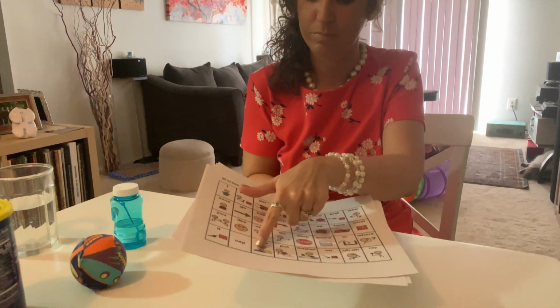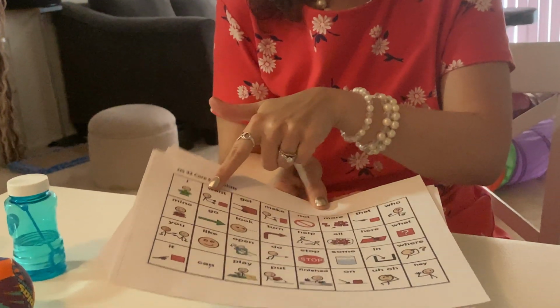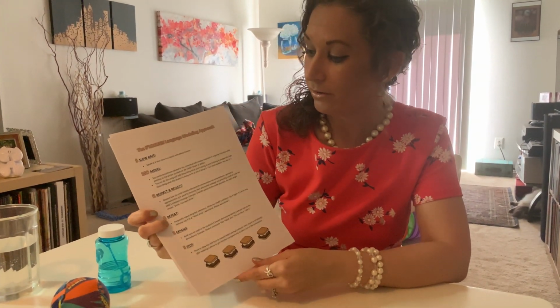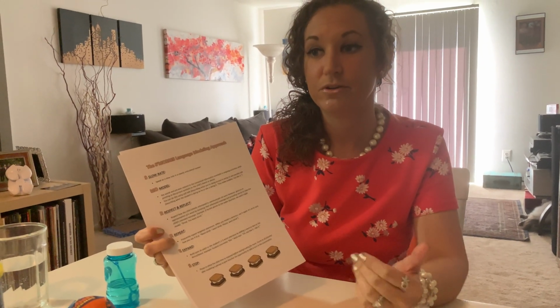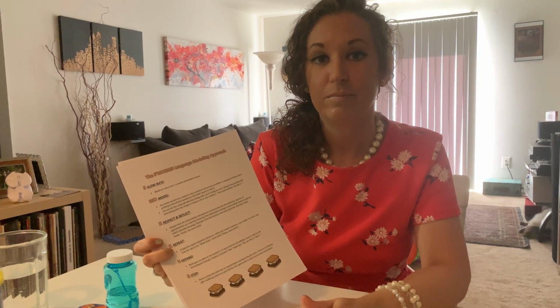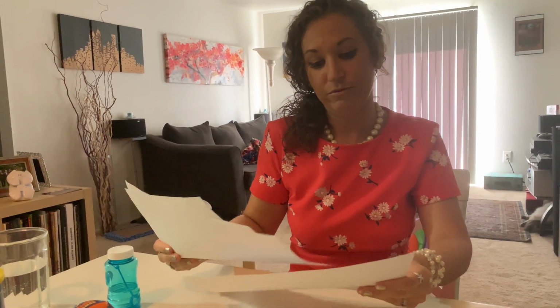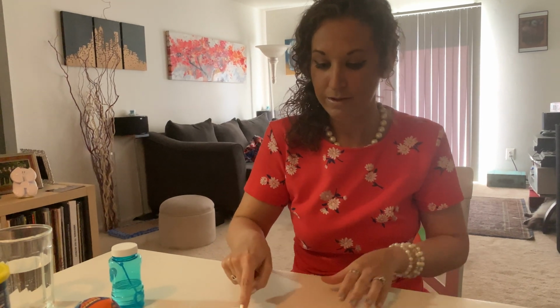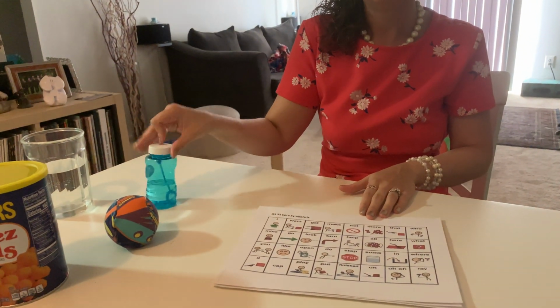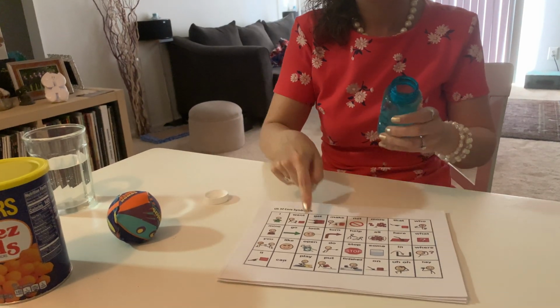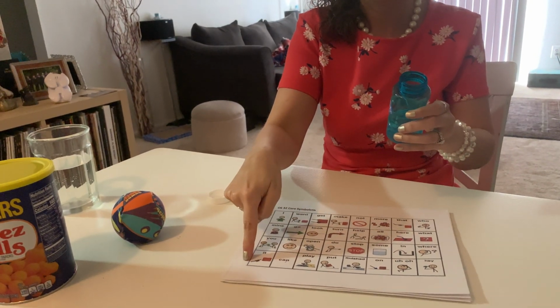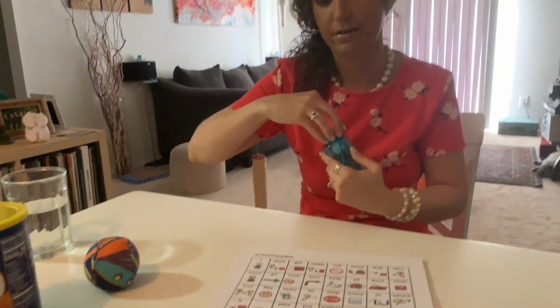Hey, I want to play. Do you want to play? Now, there's 2 ways that you can do this when it comes to modeling. Self-talk or parallel talk. Self-talk is where you're describing your own ongoing actions. Parallel talk is where you're describing the child's ongoing actions. I will first model self-talk. I want to open bubbles. Look, I open it. So that's self-talk.